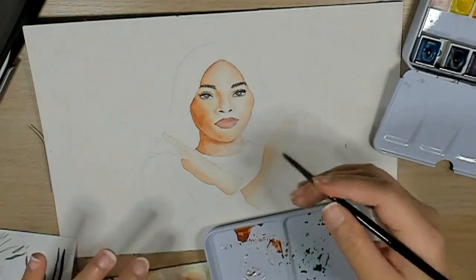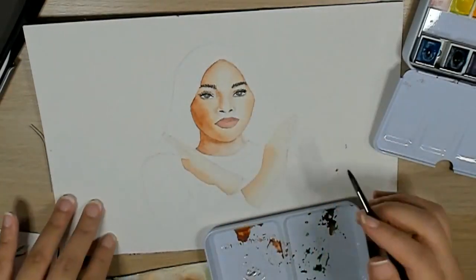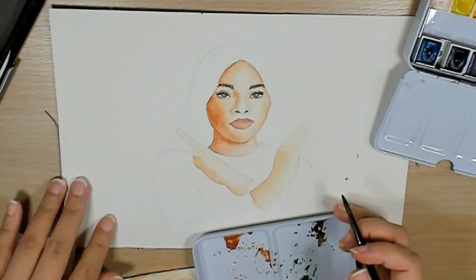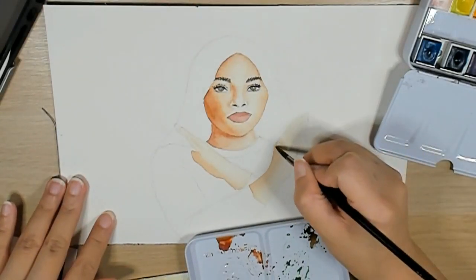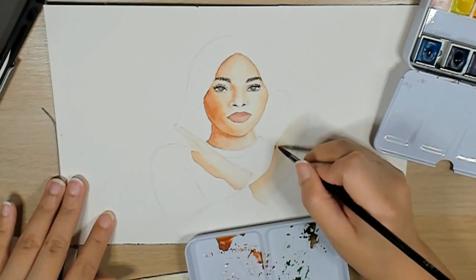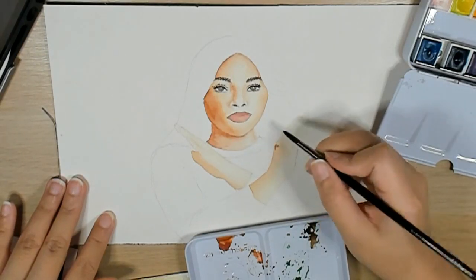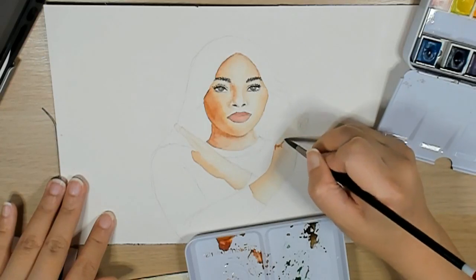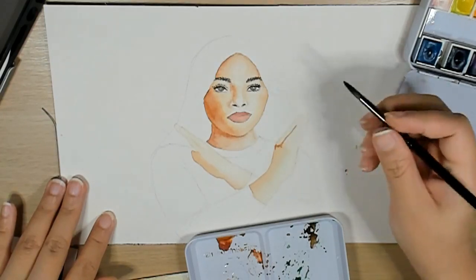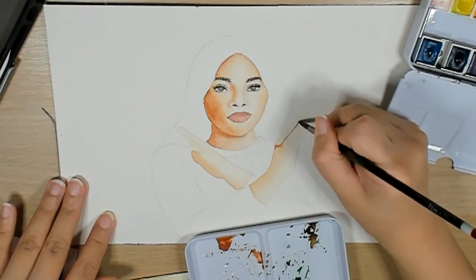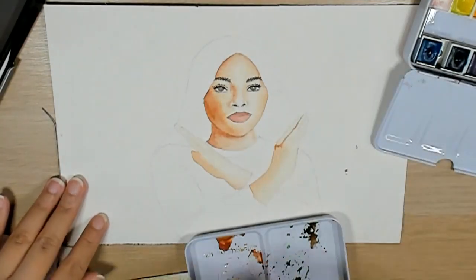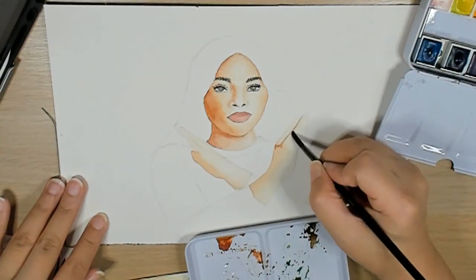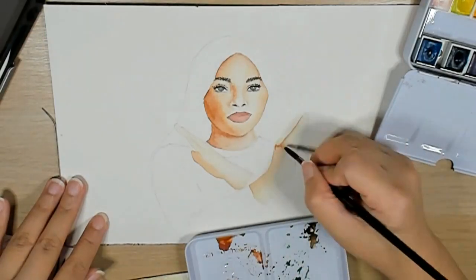Because again, the clothing, the hair, have fun with it. You can make this whichever way you want. Okay, so for the hands, I'm again referring to my reference photo for the shadows. So some shadows here where the fingers are spaced. Okay, the space between the fingers will definitely have the shadows.